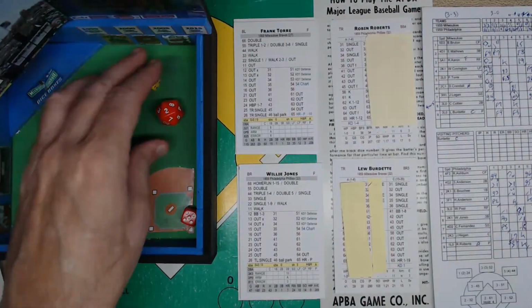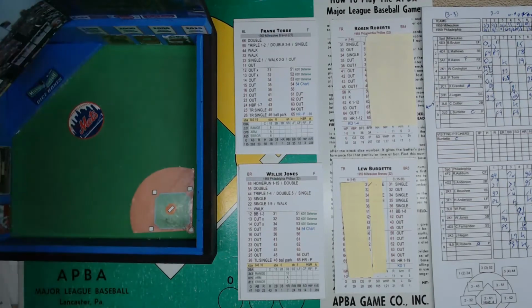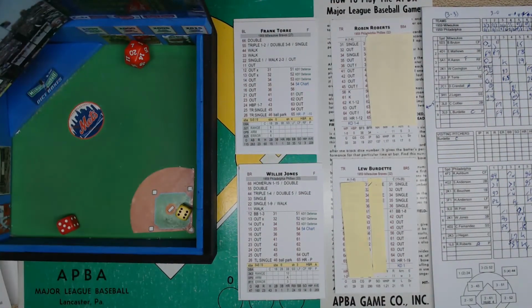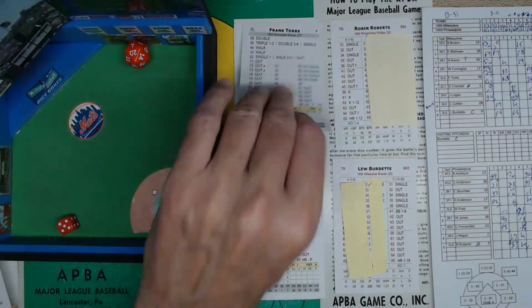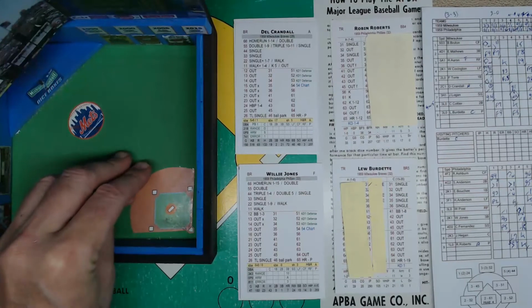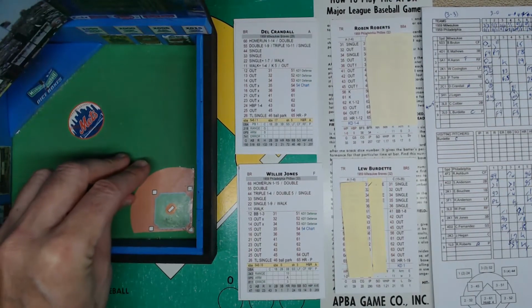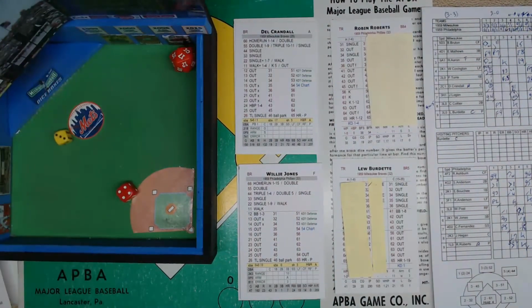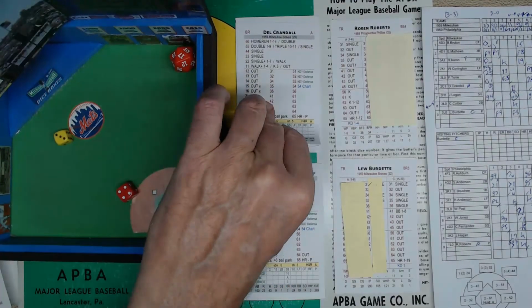And here comes Torrey. We're trying to scratch for an extra run here. We're only up by 2 runs. That's a 56, and that'll be a strikeout. So Frank Torrey, the lefty, strikes out. Chasing a curveball, a Roberts curveball. 2 outs, and here's Del Crandall. He's probably one of the top players on the team, but a 43, and that'll be a fly to left to end the inning. No runs, 1 hit, 1 left, and we move to the bottom of the 8th.